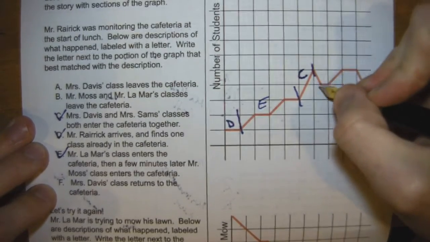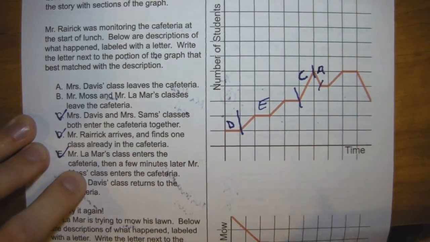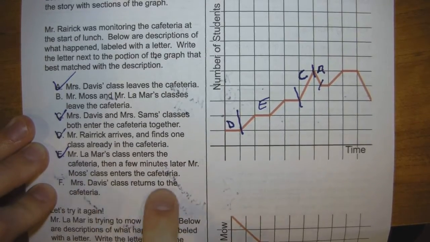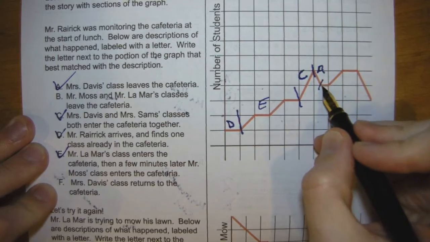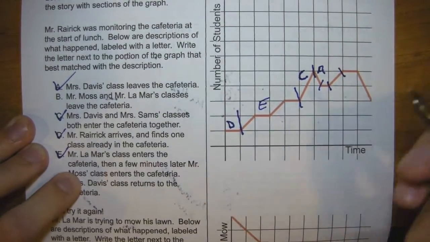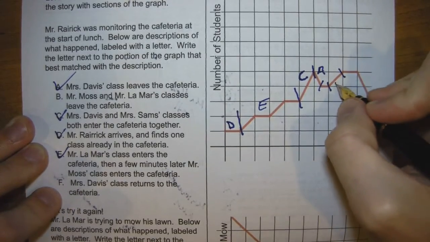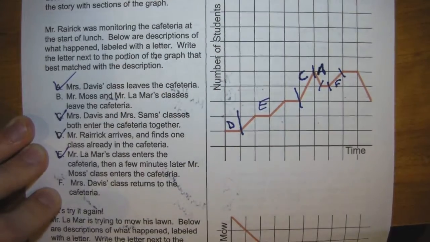But then notice a group of students leaves. And in this case, we're shown that Mrs. Davis's class left the cafeteria. Maybe they went too early or something. So let's mark that. So that would be A. Check that off. But then it says a few minutes later here, it says Mrs. Davis's class returned. So maybe they went to lunch maybe a little early, and then, of course, they came back. So from here to here, we would have F. Make that A a little clearer. There we go. We've got F at that point.